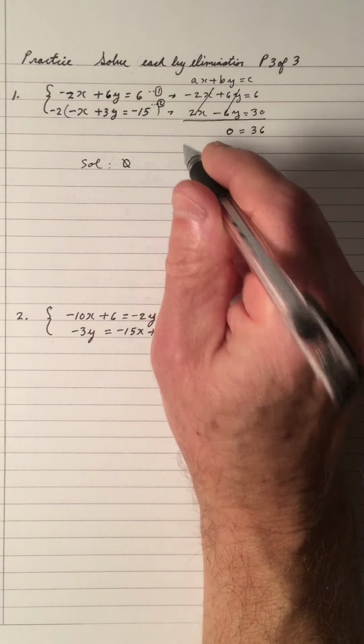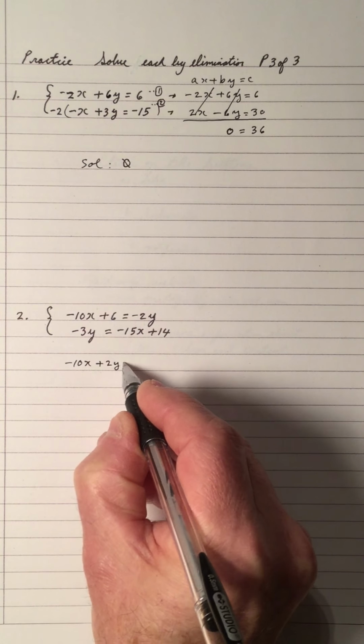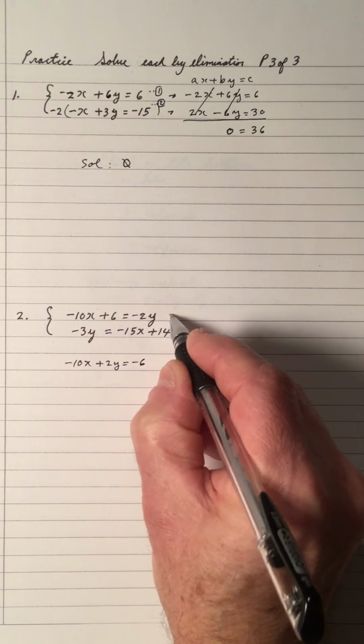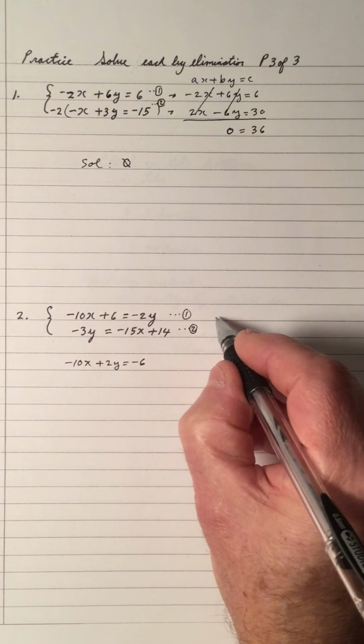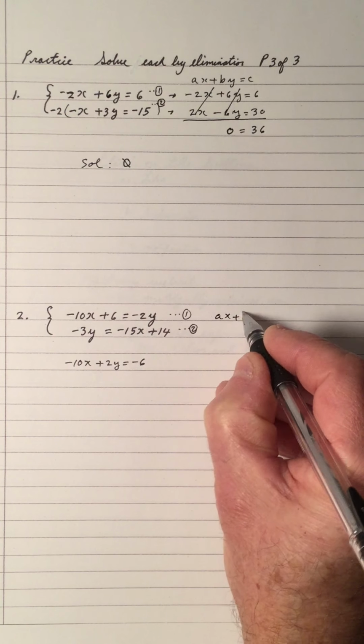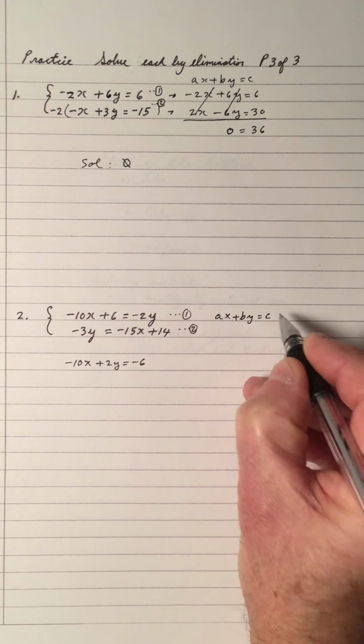And we have to make sure that the equations are lined up. So negative 10x plus 2y equals negative 6. This is equation 1. This is equation 2. So let's take equation 2 and write it as ax plus by equals c.